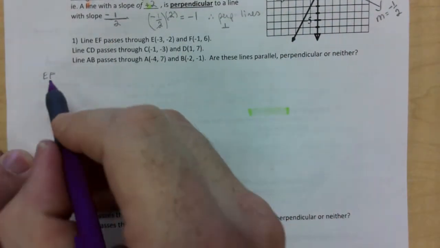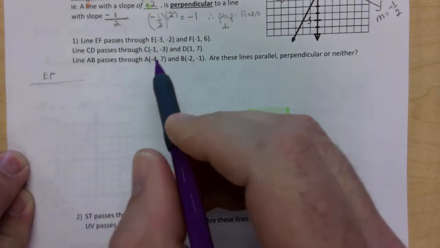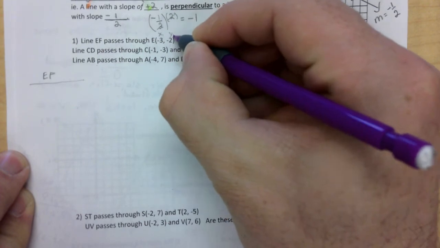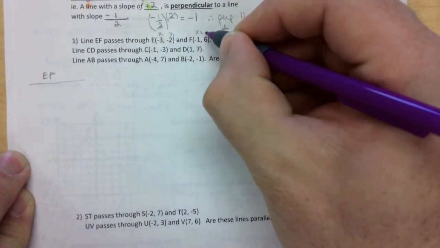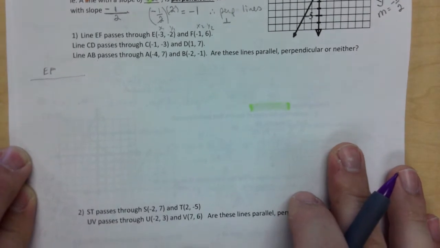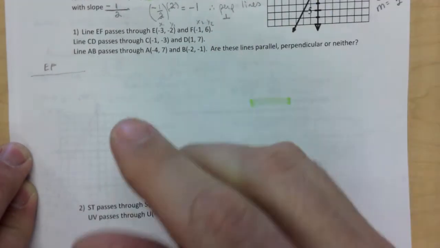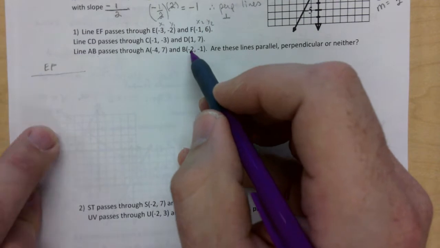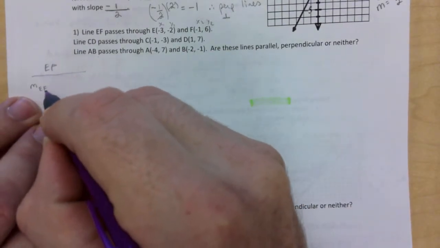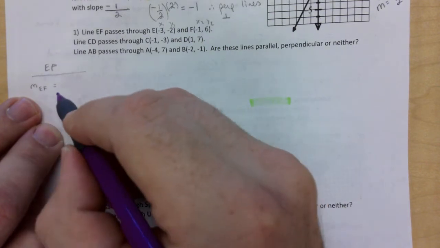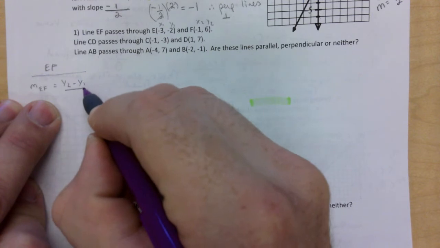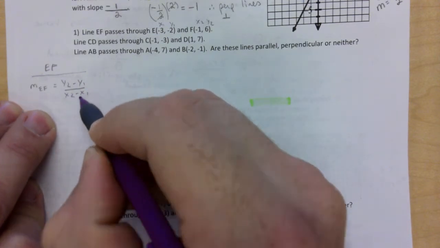For EF, we're going to call the first pair x1, y1. The second pair, we're going to go x2, y2. So you have no graph whatsoever. It's simply by looking at the points. So then you use the slope of EF, another way of writing it, would be y2 minus y1 over x2 minus x1.